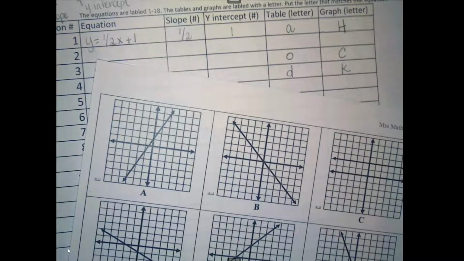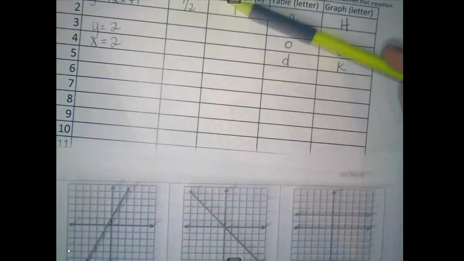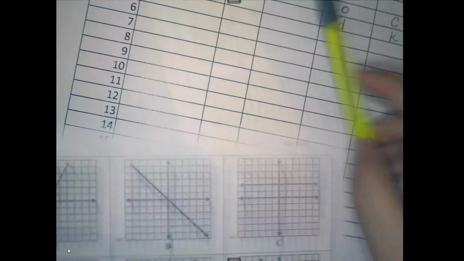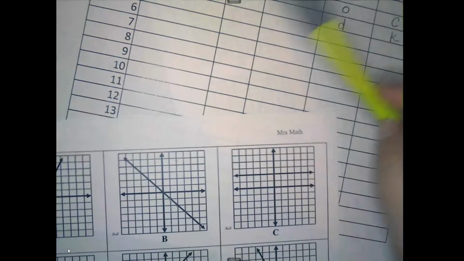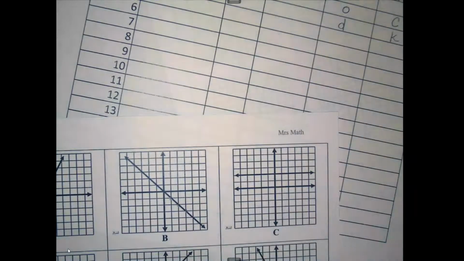But I would make my goal to finish at least half of it today. So we did number 1 together. I started 3 and 4 for you. So I would see if I can finish at least half of these boxes today, and then tomorrow finish the rest of them. Good luck. If you have any questions, let me know. I know this is a challenging assignment. I know it is.